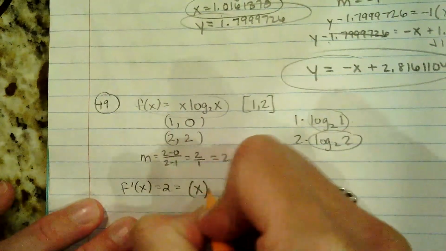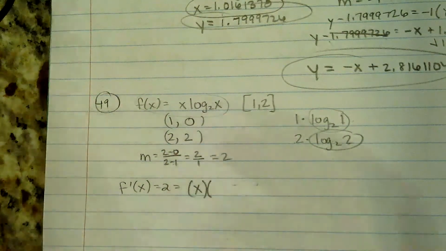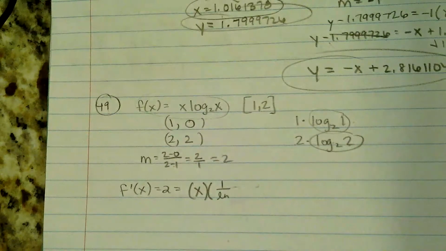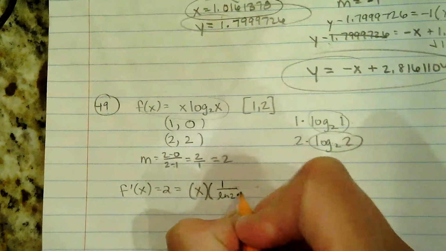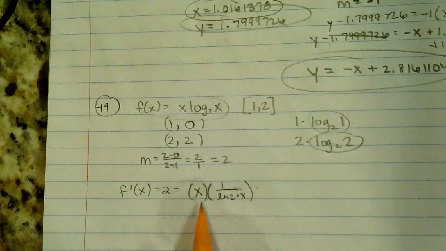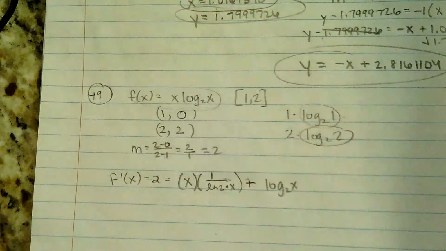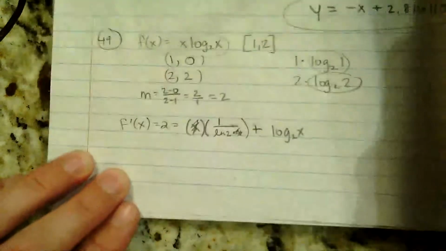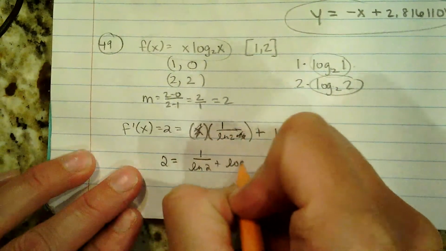So first times the derivative of a log, I'm going to jump to my cheat sheet here: derivative of a log is 1 over the natural log of the base, 2, times x. So first times derivative of the second plus second times derivative of the first, which is 1. Now this x and this x cancel. So we're trying to solve 2 equals 1 over ln of 2 plus log base 2 of x.